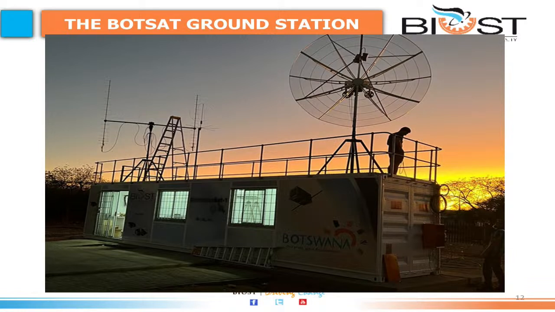Those satellites that are orbiting above Botswana that are not ours, the owners can log in and use our ground station to process their data. So that is the intention, just as a service. And it's operational, and it's receiving real live data now. Just waiting for our satellite to be in orbit to do the same.